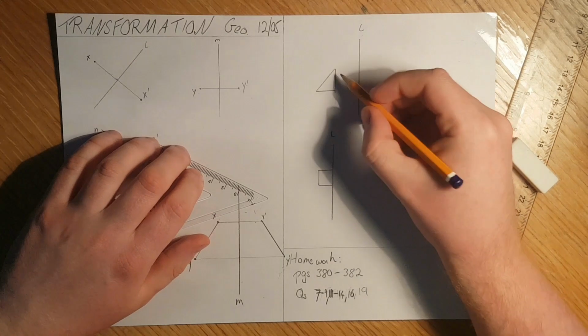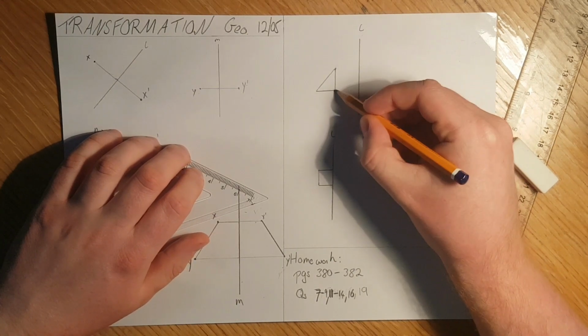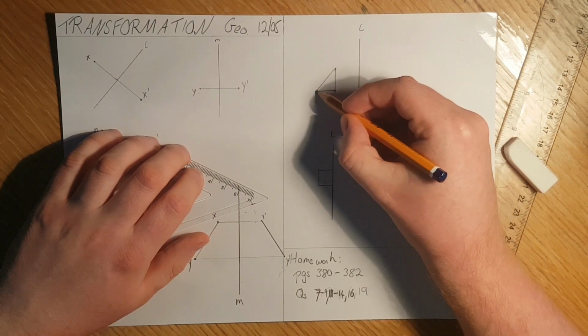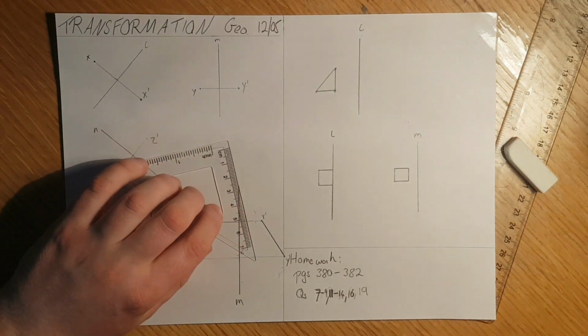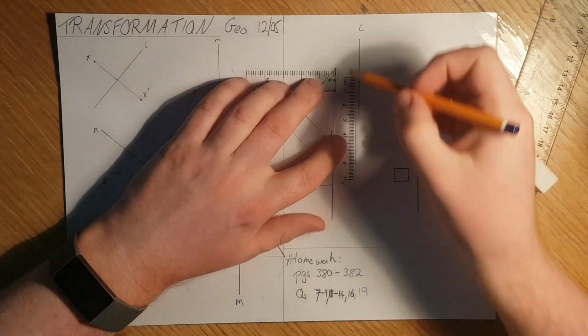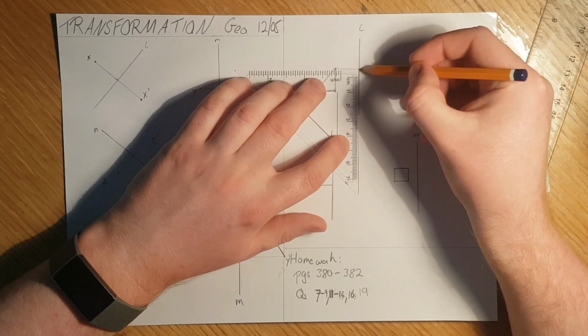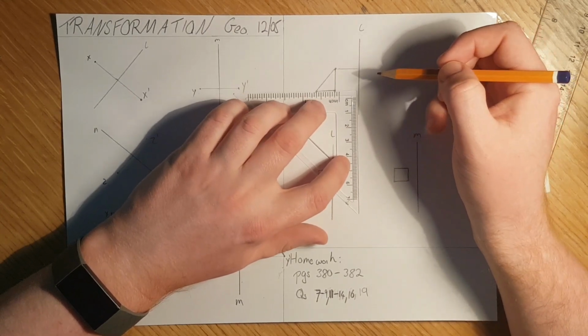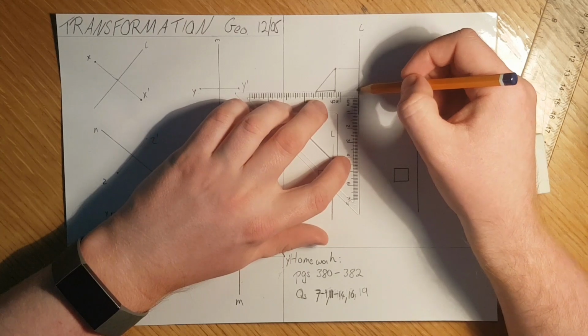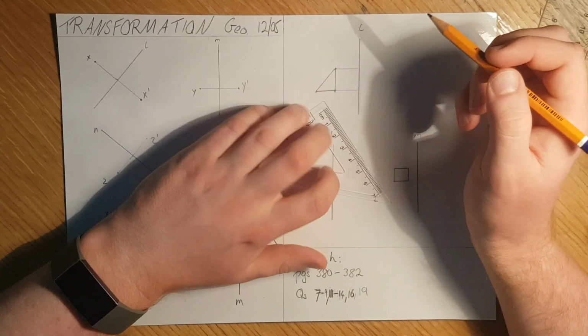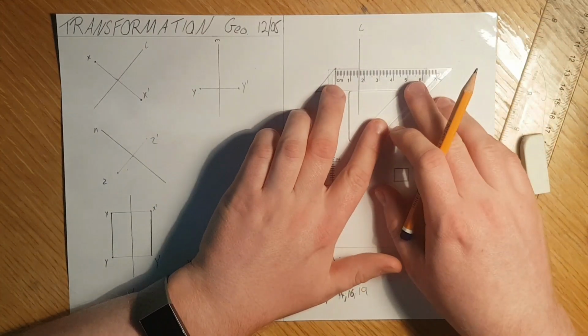Let's have a look at a shape now. Now the shapes start to get a little bit tougher, but there's nothing new to them. And again, we're going to line up, draw a simple straight line. Again, line up, draw a simple straight line.